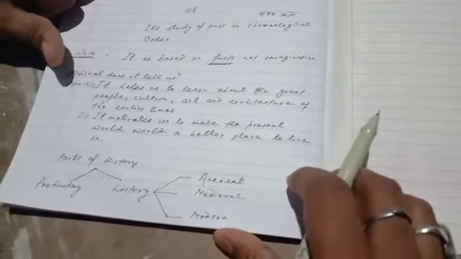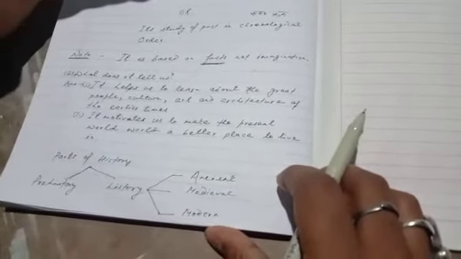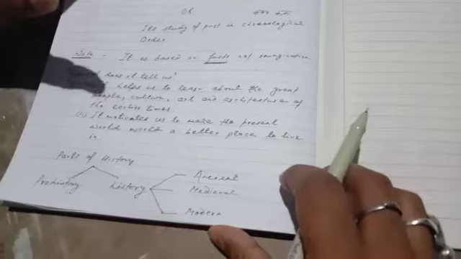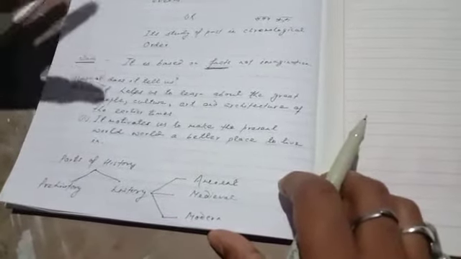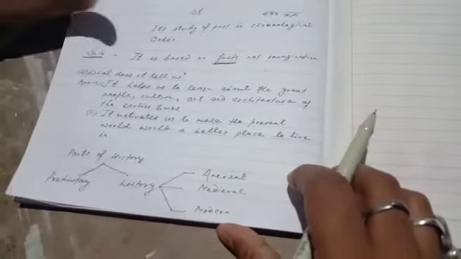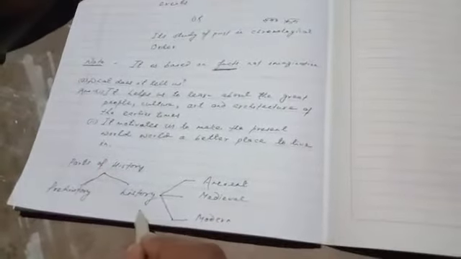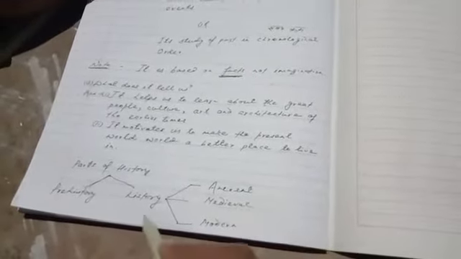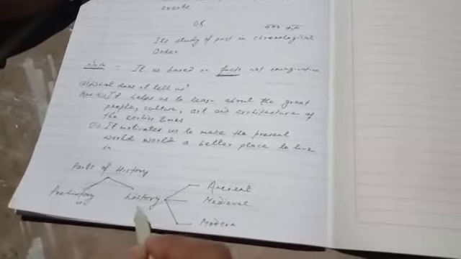Students, the history of human beings' past is considered to be history. This period of time is further divided into two parts, prehistory and history. And history is later divided into ancient, medieval and modern. Before we move ahead, we must understand what prehistory is and what history is. Let's see.